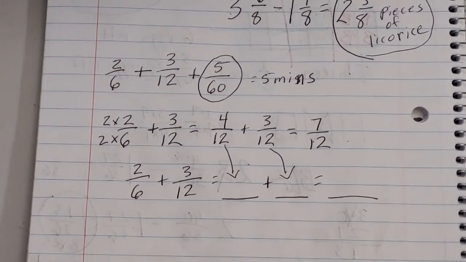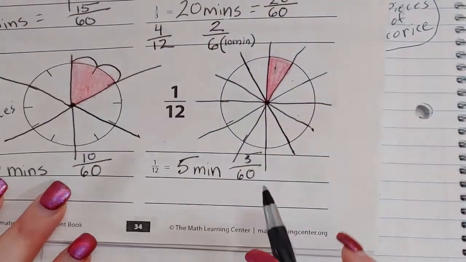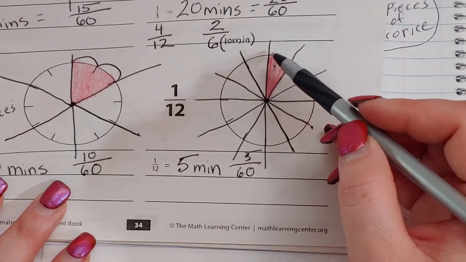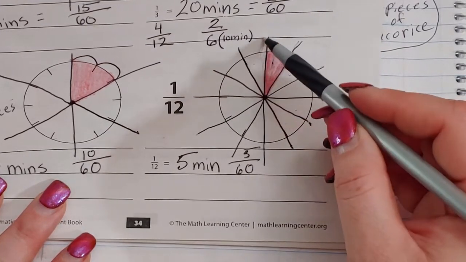If not, go back in your workbook and you will find where we did the clocks and 12ths of an hour.